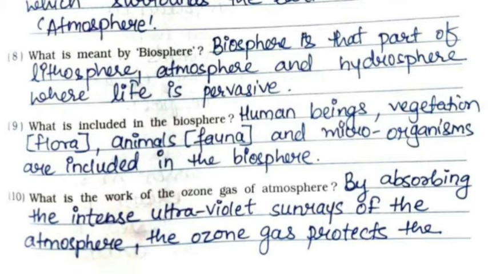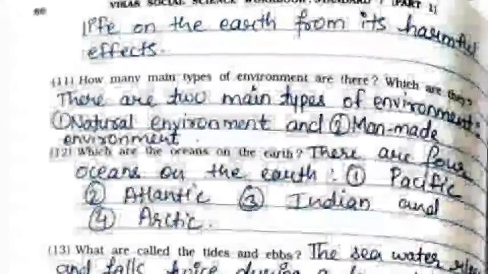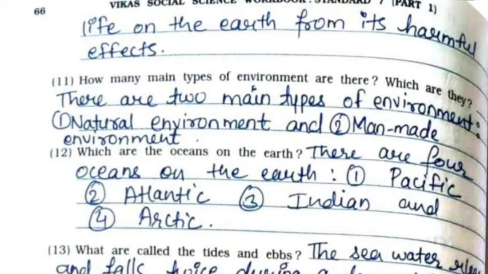10th, what is the work of the ozone gas of atmosphere? By absorbing the intense ultraviolet sun rays of the atmosphere, the ozone gas protects the life on the earth from its harmful effects. 11th, how many main types of environment are there? Which are they? There are 2 main types of environment. First one, natural environment, and second one, man-made environment.